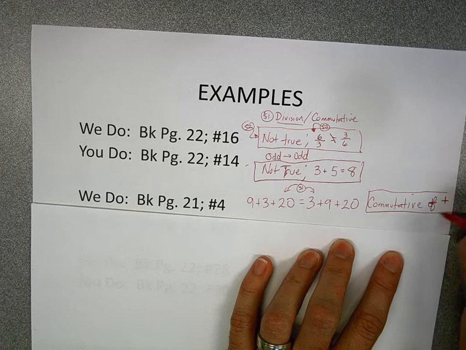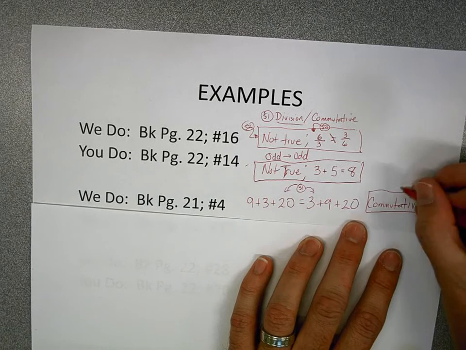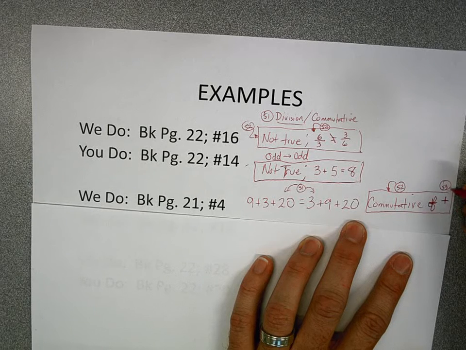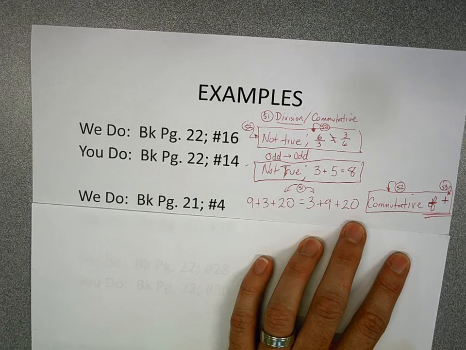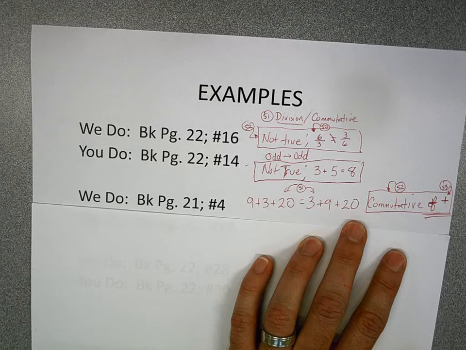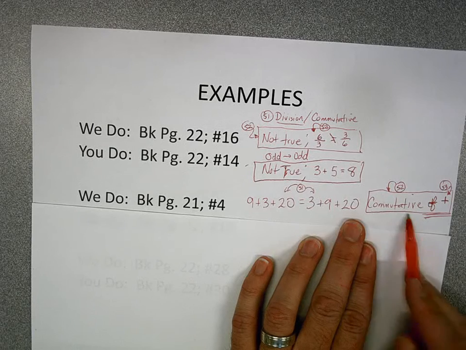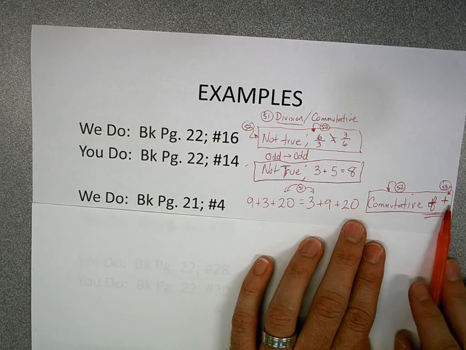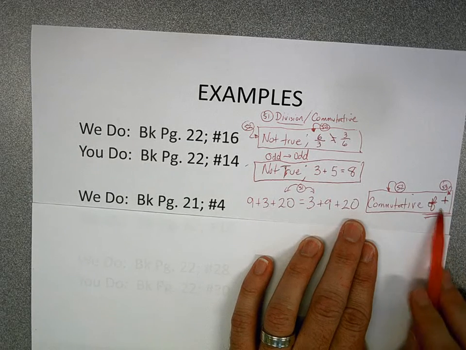Now I do want to say something. Step 2 is find out the property, but step 3, ladies and gentlemen, don't forget to say if it's of addition or multiplication. Because commutative property of addition and commutative property of multiplication, even though they have part of it the same, it doesn't mean it's the same. I have a lot of students in my classes that have the same first name, but different last names. Same kind of thing. So make sure you clarify which one it is exactly.